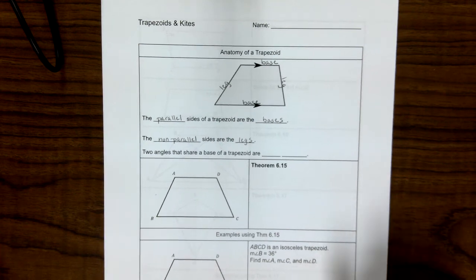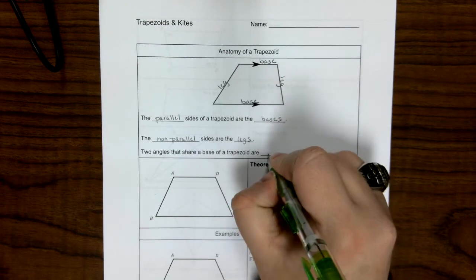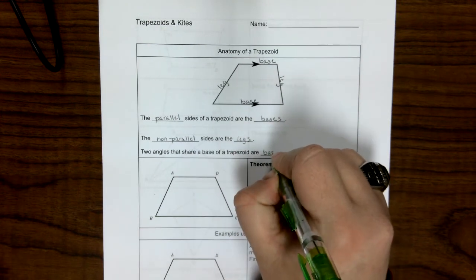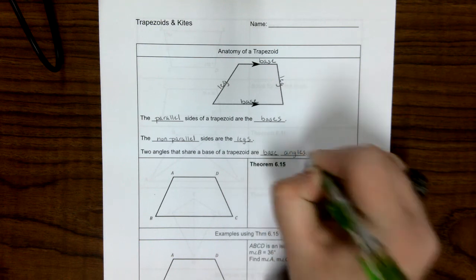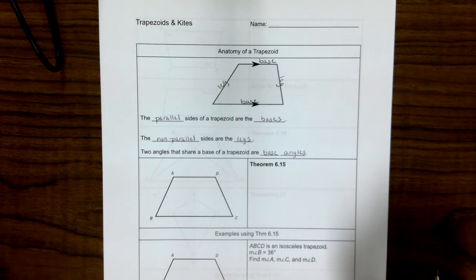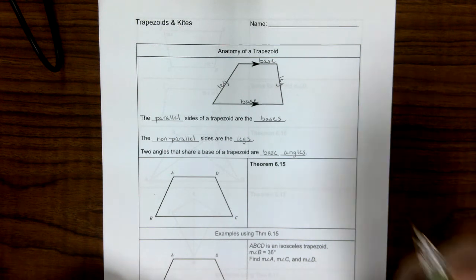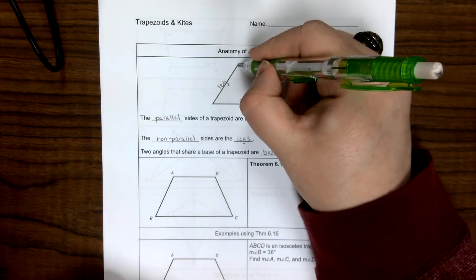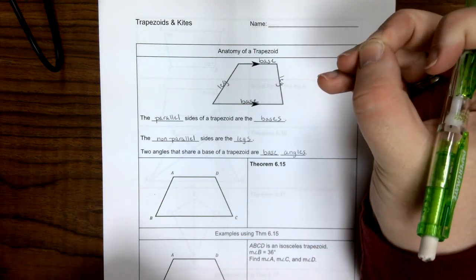So, all right, legs. And then two angles that share a base of a trapezoid, we call those base angles. That sounds kind of strange, but here's what it means. The base angles both have to touch the base in order to be called base angles.